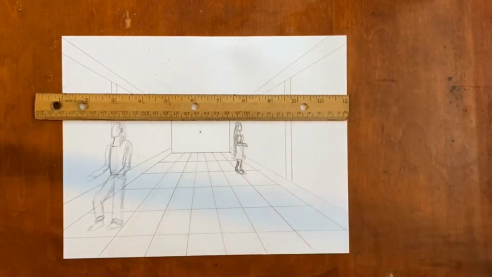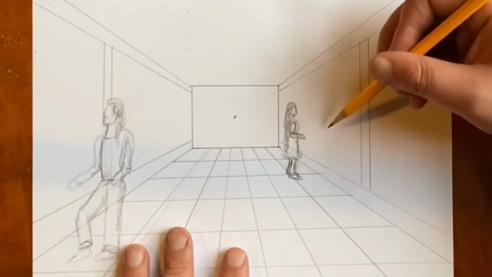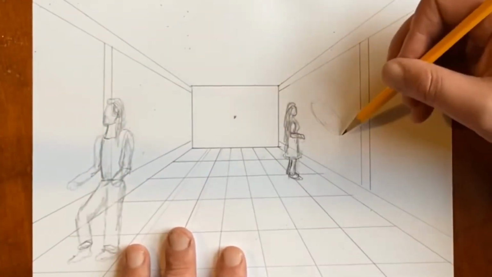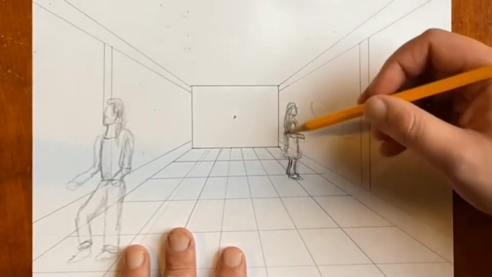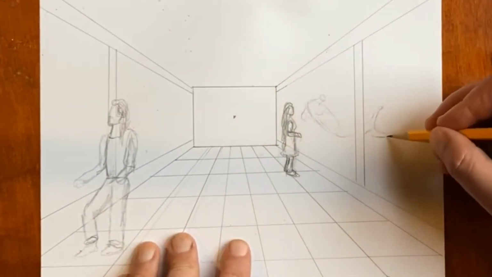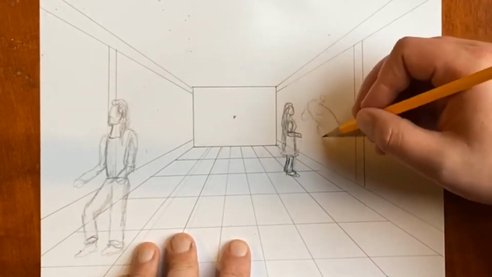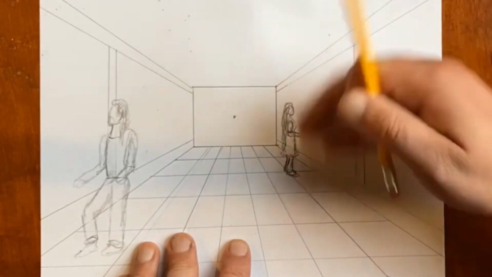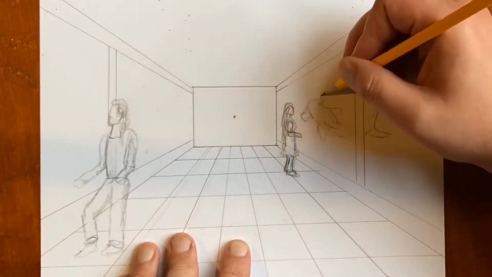You can see that with my two people, their heads are about at the same place, even though their feet are not. A lot of what drawing is just little tricks, and that's one of them. Using the vanishing point to make the room is another one of those tricks we can use when we make art. Now let's start to draw the fish or ocean animals inside the aquarium.